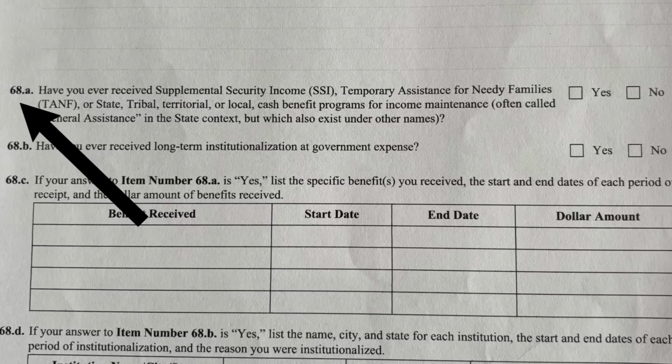All right? Then you go on to 68A, and they ask you, have you ever received SSI, which is Supplemental Security Income, or Temporary Assistance for Needy Families? Have you been dependent on the United States government, us taxpayers, for your support? Yes or no? If you put yes, there's a good chance you're not going to get your green card. If you check no, then there's a good chance you will get your green card.